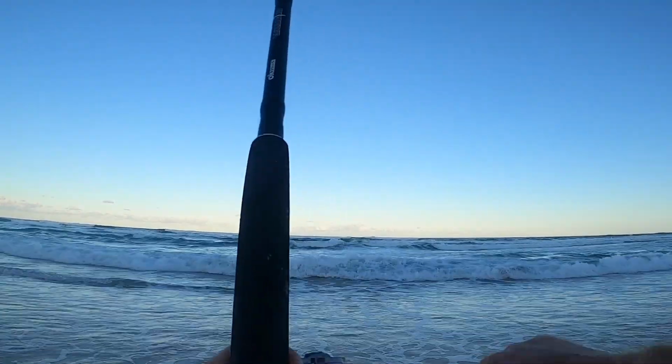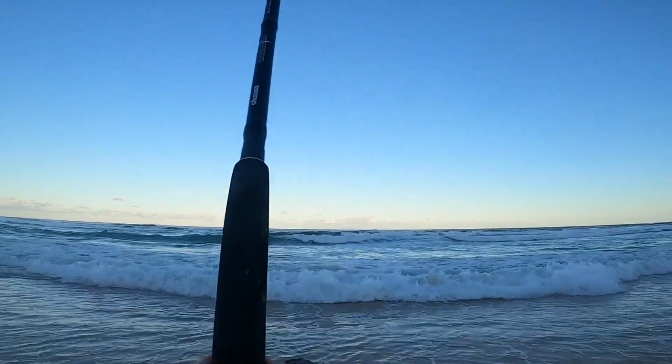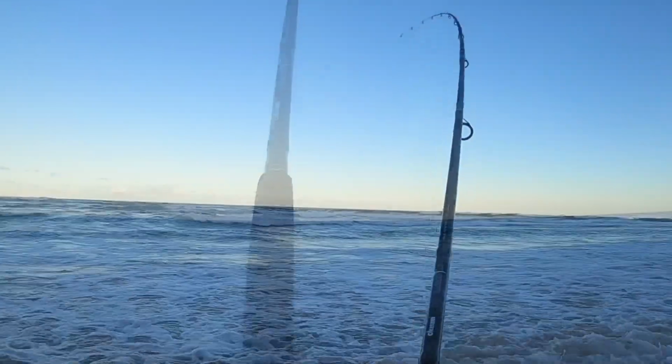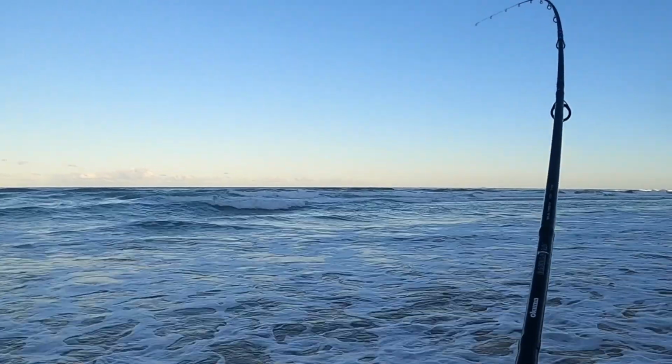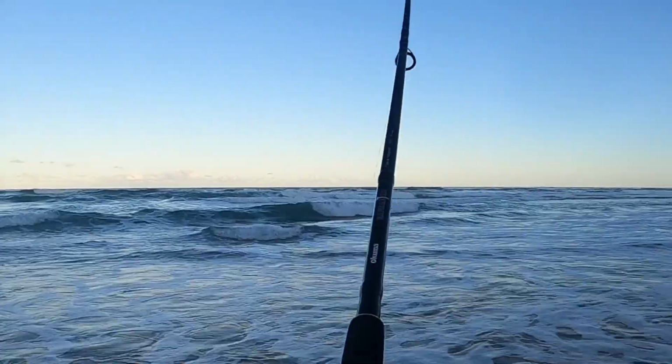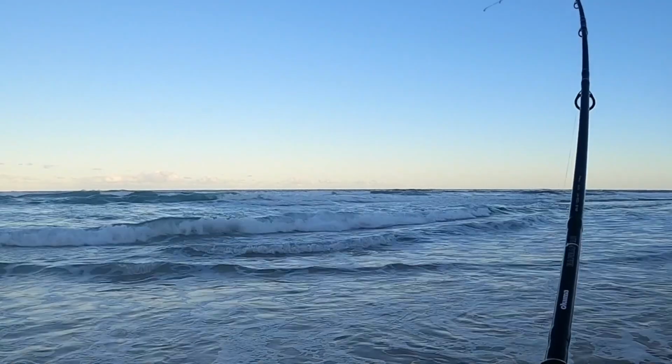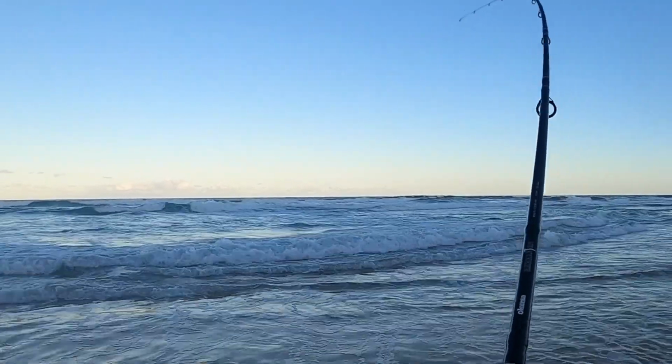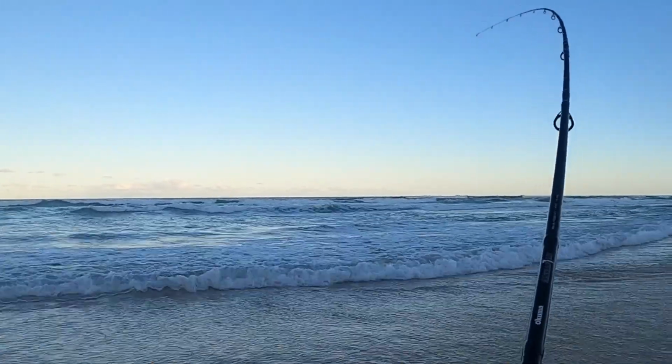Oh yes, better fish! Right at the deck. Very nice. I don't think it's a whiting. I think it's going too hard for a whiting. I'm going to call either a big dart or a tarwine.